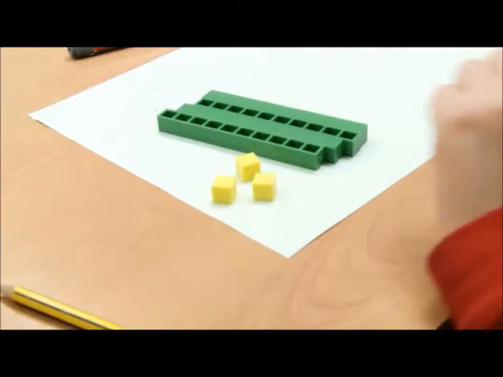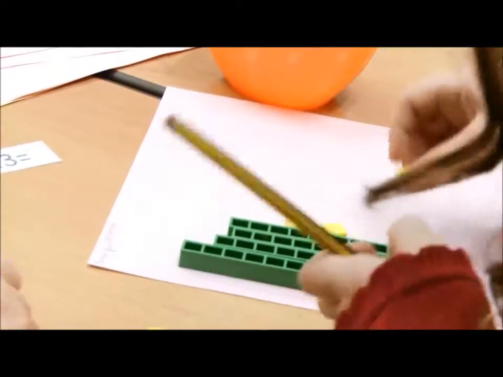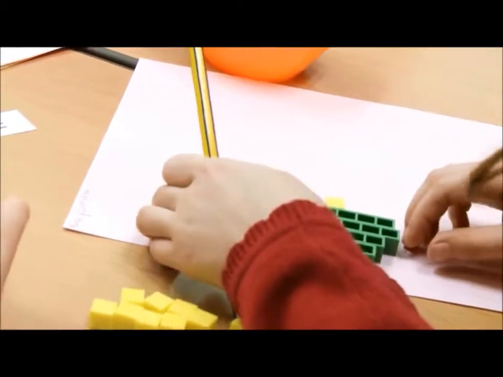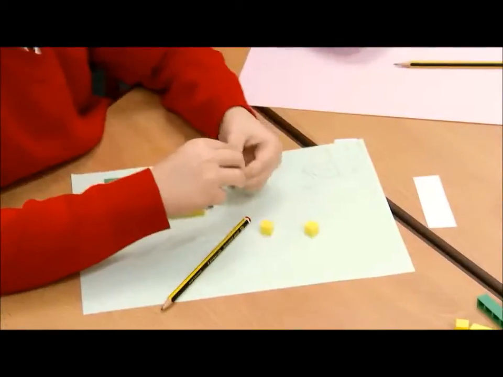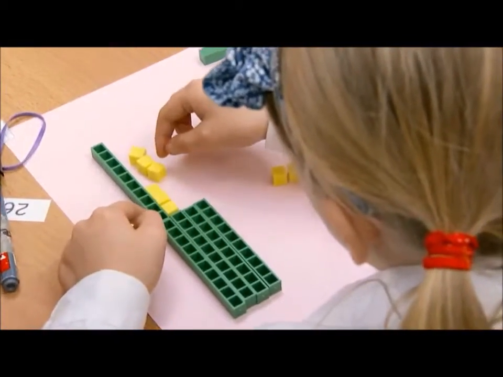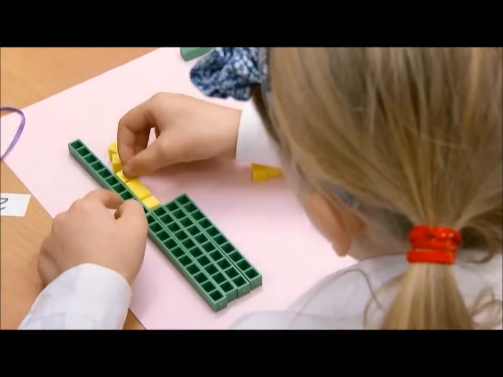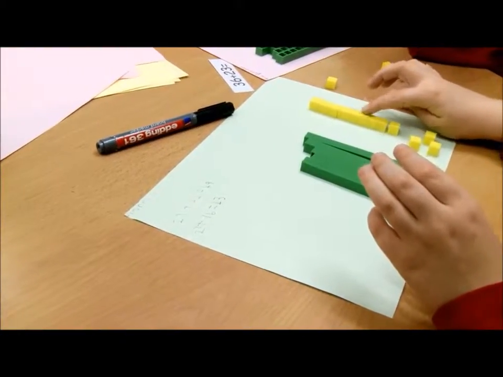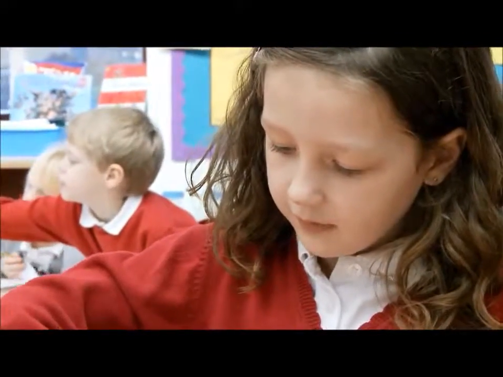First of all, think about what numbers you're going to get. Which do you add together? When you've got your numbers, you add your multiples of 10. Then you add your ones. Thank you, Ellis.